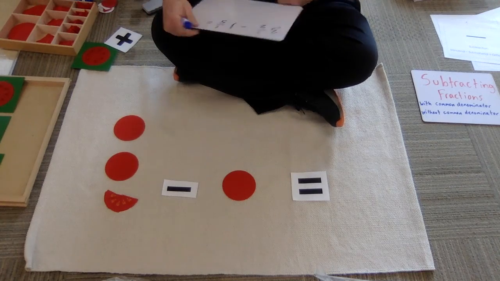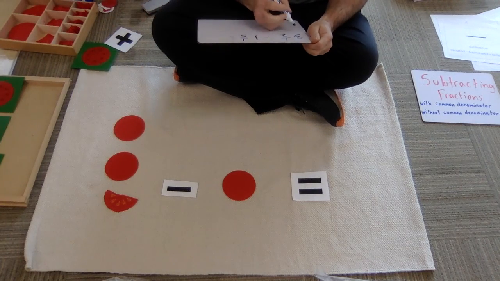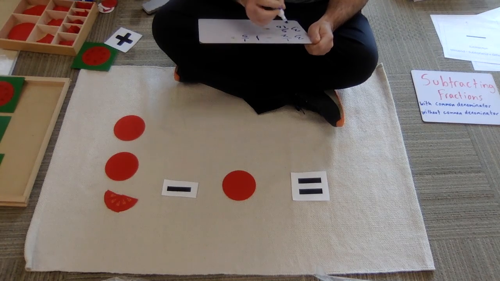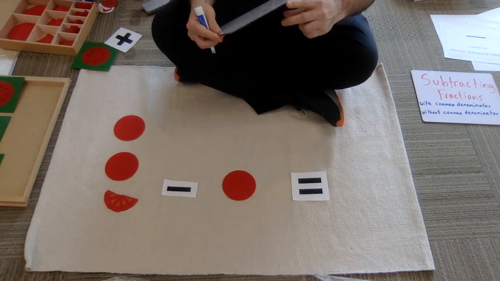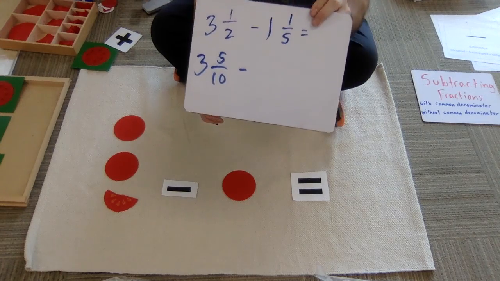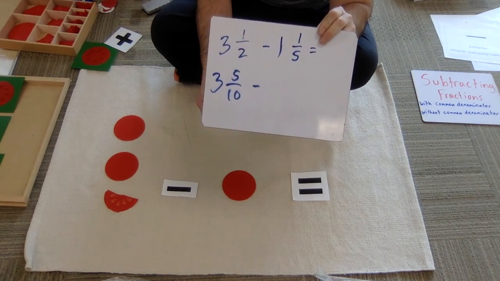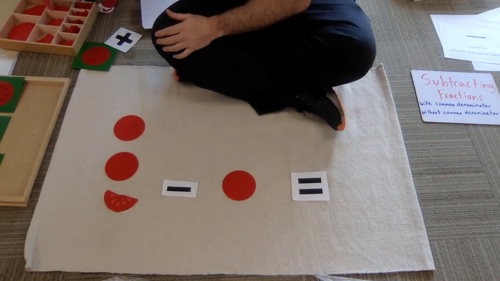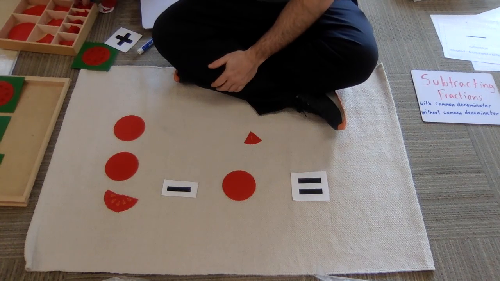So let's bring that down. 3 5 tenths. But I have to subtract 1/5. But what is 1/5 equal to? Well, let's figure that out. Let's get out my 5th piece. Test here and see how many tenths go into that.